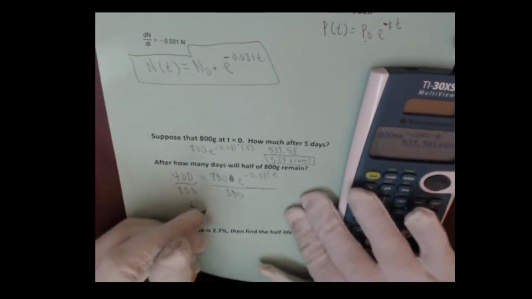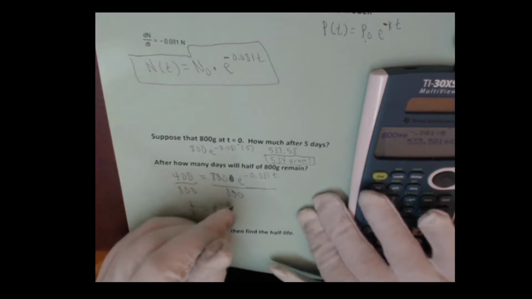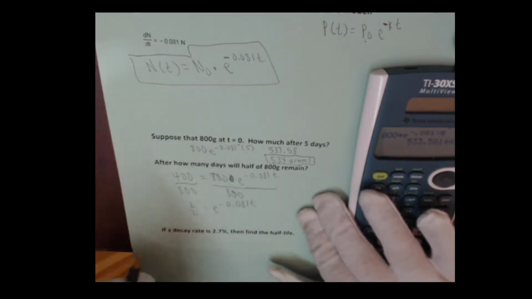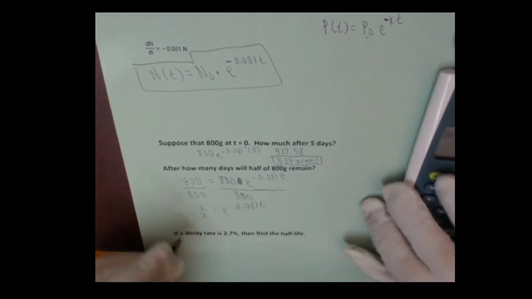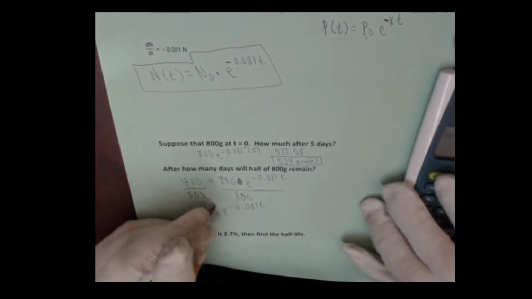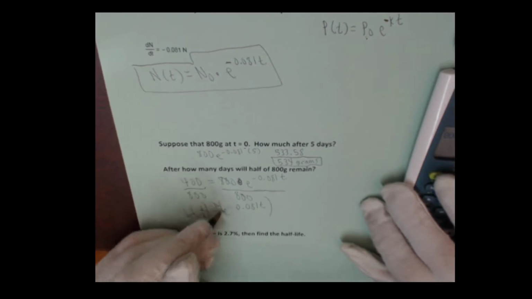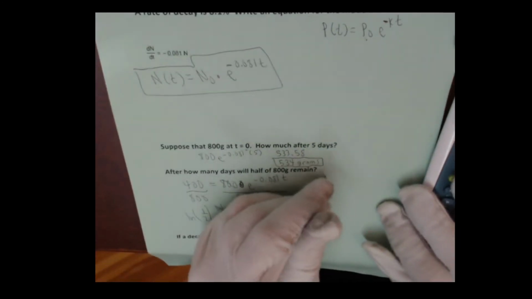So we get 1/2 is equal to e to the negative 0.081t. And we just solve that equation. Take the natural log of both sides, which will cancel the e. So we get natural log of 1/2 is equal to negative 0.081t.